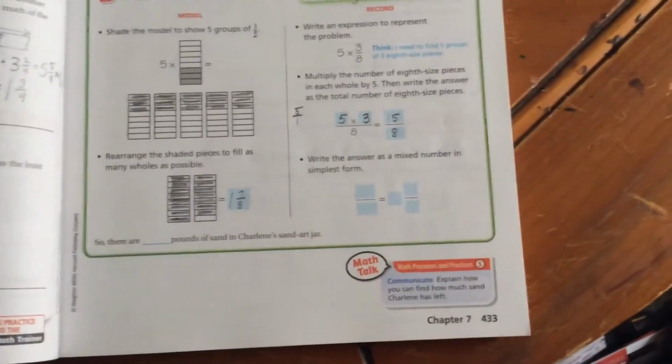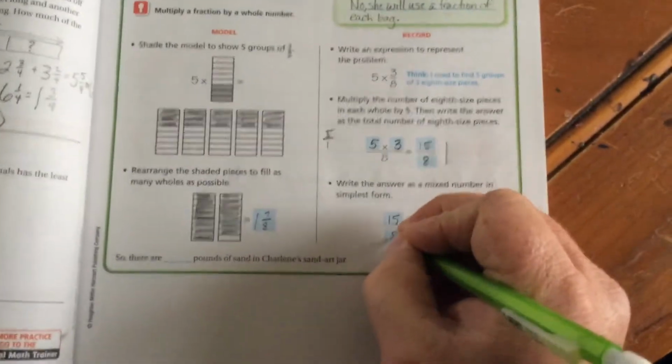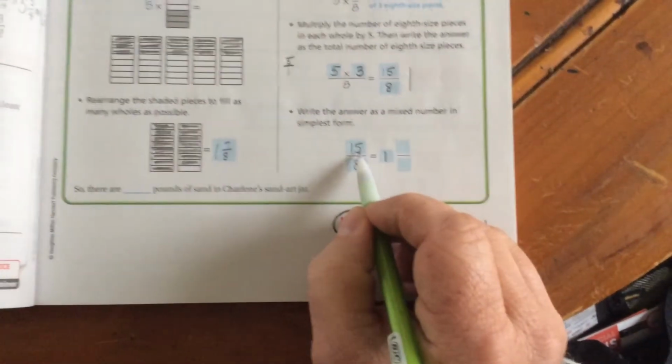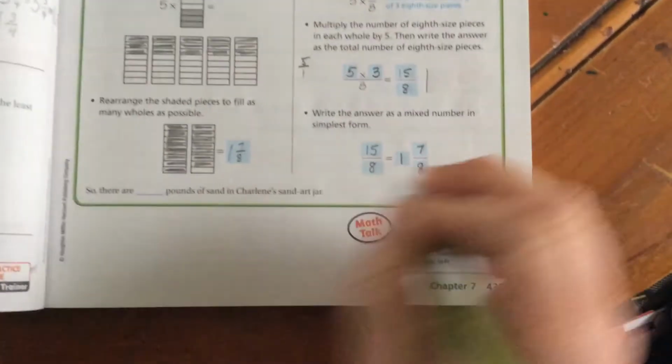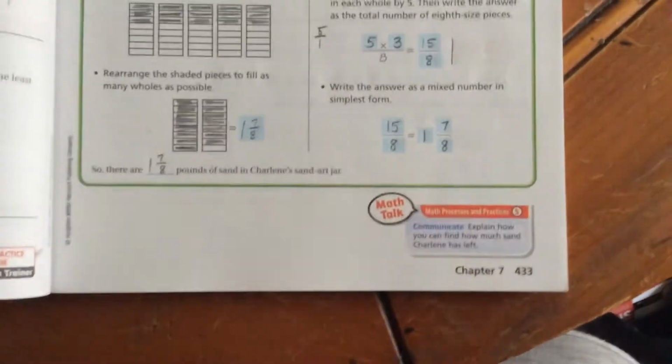15/8, which is an improper fraction. We're going to write the answer as a mixed number in simplest form. Improper fractions, to write as a mixed number, you divide your numerator by denominator. So 15 divided by 8 is going to be 1. Let's do it down here. 15/8, so it's going to be 1. And then if we subtract 8 from 15, we get 7, so it's 1 7/8. So there are 1 7/8 pounds of sand in Charlene's sand art jar.